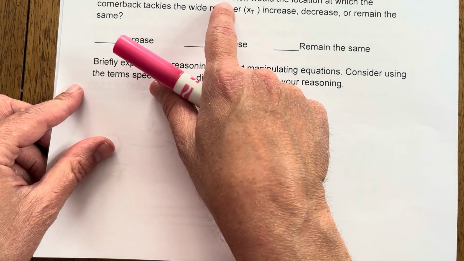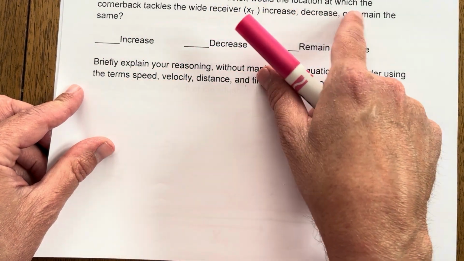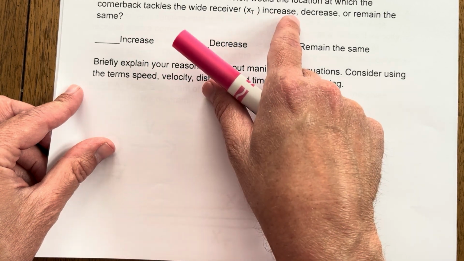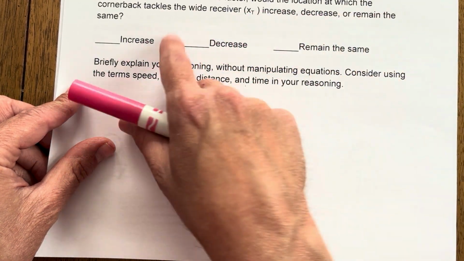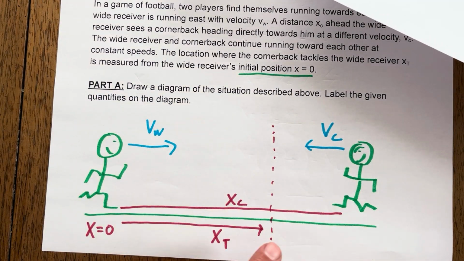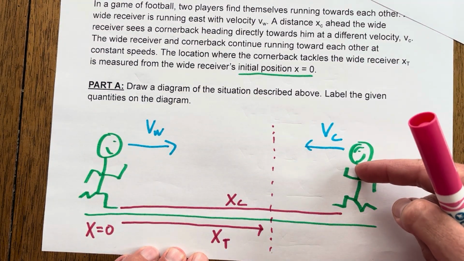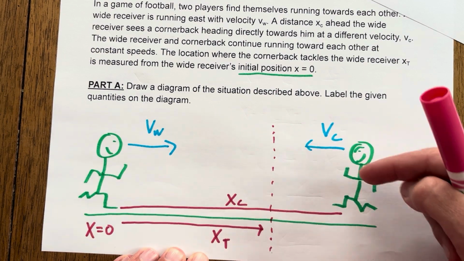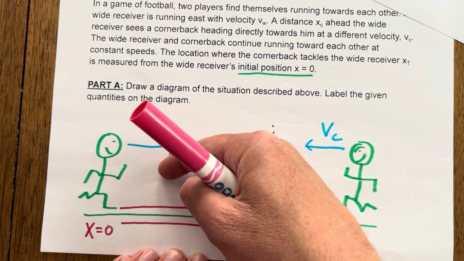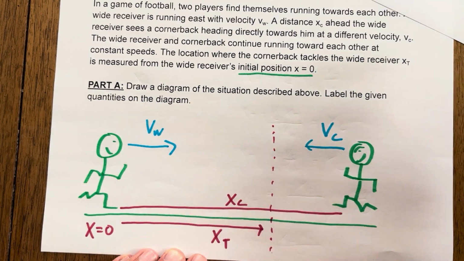It says, if the cornerback runs faster, would the location at which the cornerback tackles the wide receiver, which remember is X sub T, increase, decrease, or remain the same? I think we need to be clear, like with this distance right here, increase, decrease, or remain the same. Well, I think the faster the cornerback runs, the sooner he's going to meet the wide receiver, the less distance the wide receiver is going to be able to go.